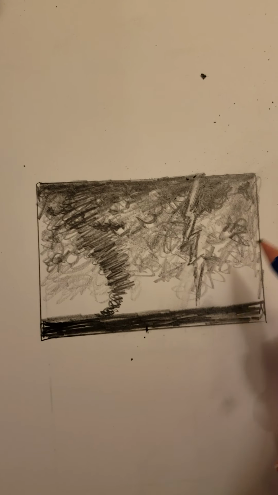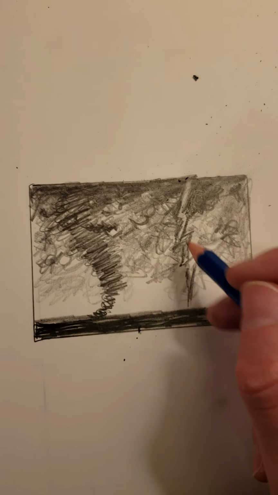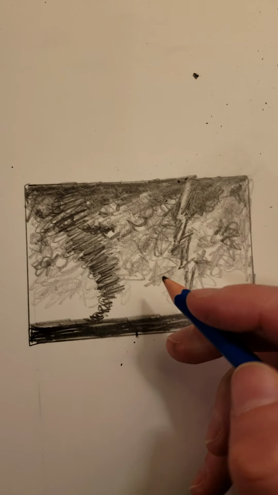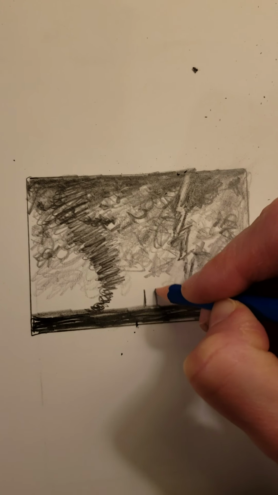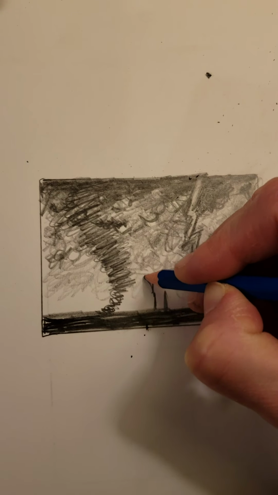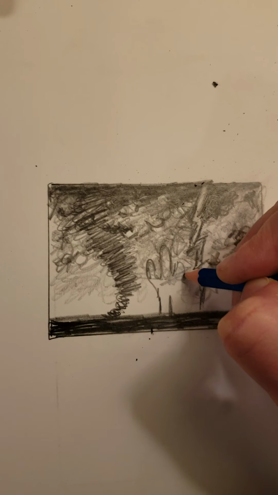And then if you want to bring something to the forefront, then you can also add an object once you've developed your background. So let's just say this was some desert scene, and then I have my cactus. So I can draw that outline.